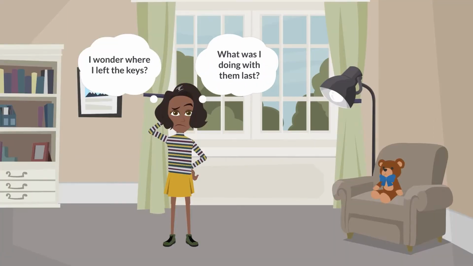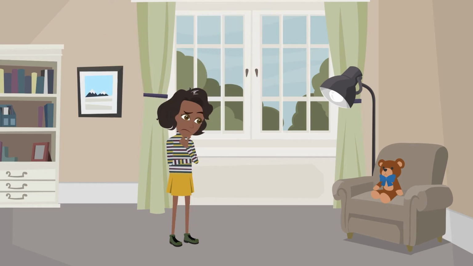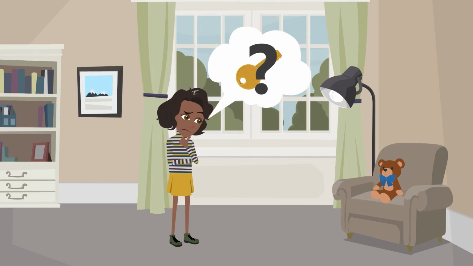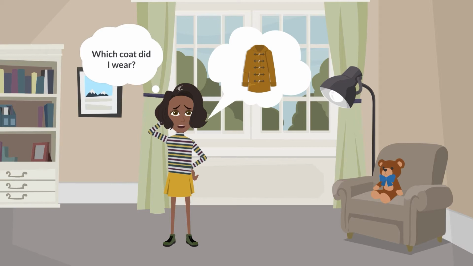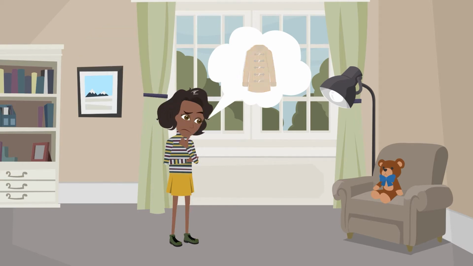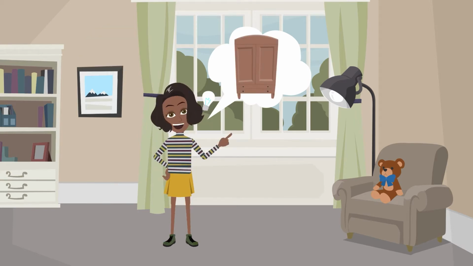We do this ourselves, like when we lose our keys. "I wonder where I left the keys. What was I doing with them last? Which coat did I wear?" When you talk or think aloud through a situation, you model an inner voice for problem solving.